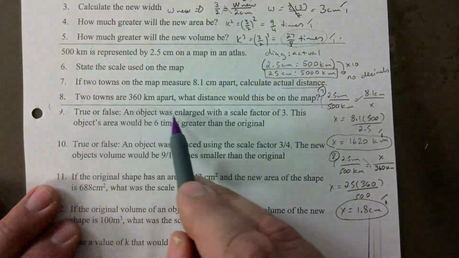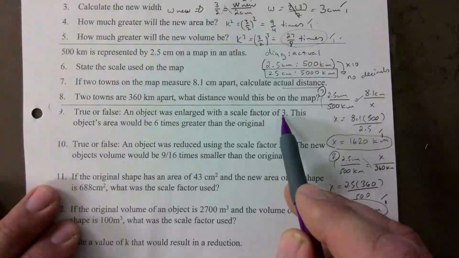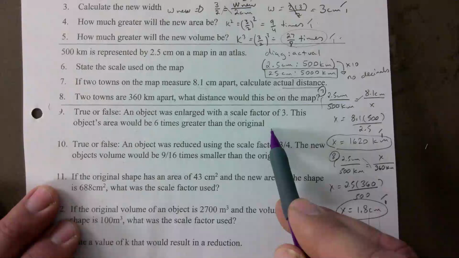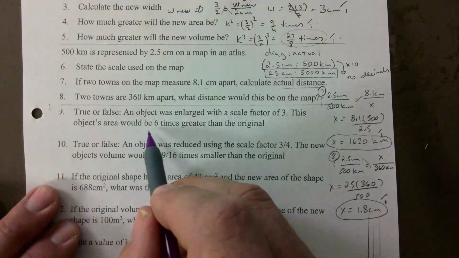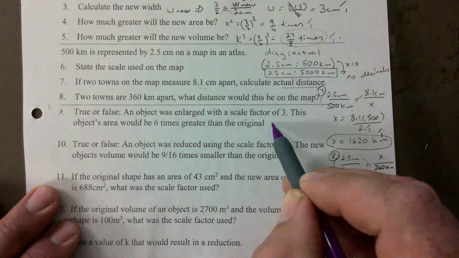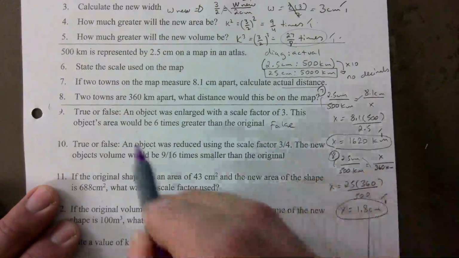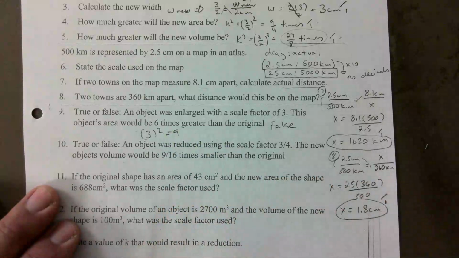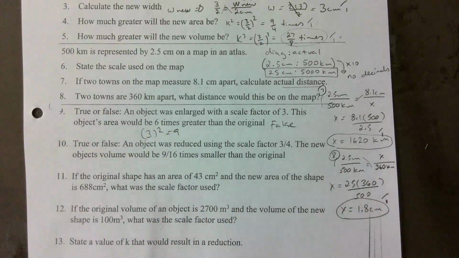True or false? An object was enlarged by a scale factor of 3. This object's area would be 6 times greater than the original. And this is false, okay? It would be, yes, there you go, 9 times. And this one kind of gave it away. Maybe if you went back to 4 and 5, maybe this one helped you.